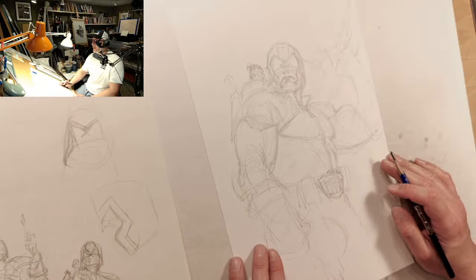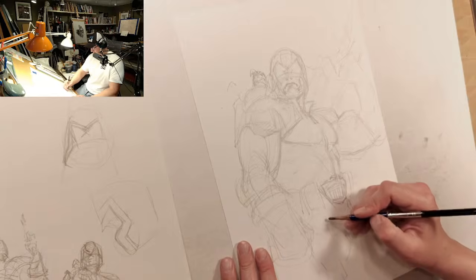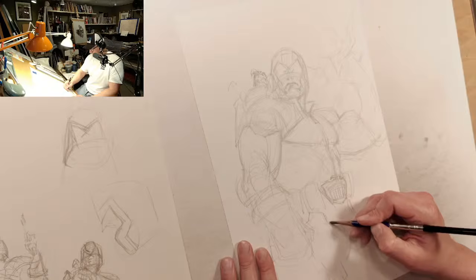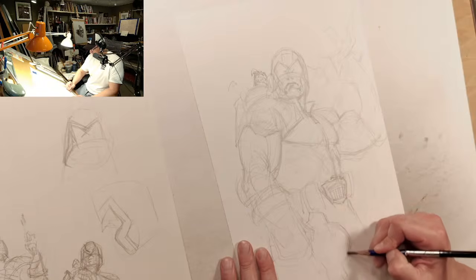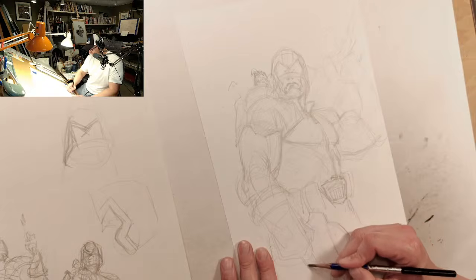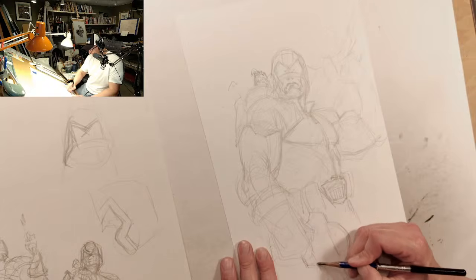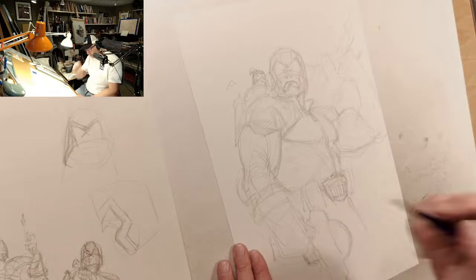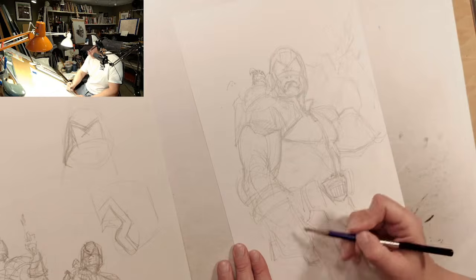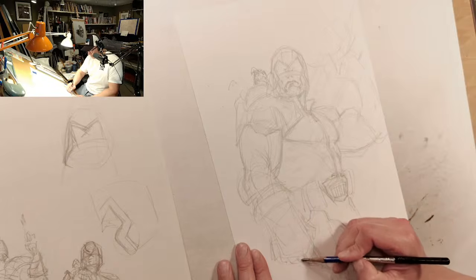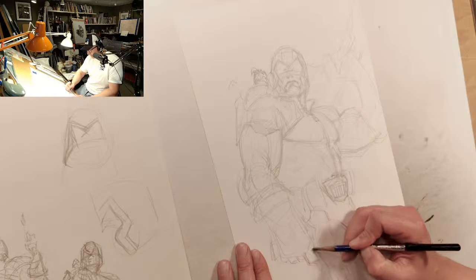Has Dredd ever smiled? I don't think so. If he did, I don't know. Maybe Stallone did in a movie. I don't know if he ever did. He usually just worries about being the law.